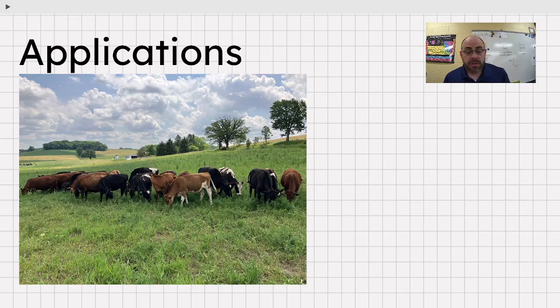But what's just an application for this in our everyday life? So here you have some cows, right? Cows are eating grass. And just think about which of them is more efficient to raise. It's much more efficient to raise crops, right? Like grass, things that use the sunlight, as opposed to raising a cow.